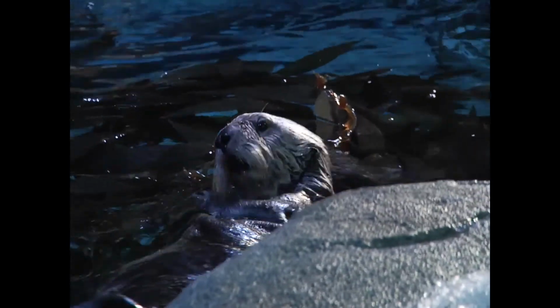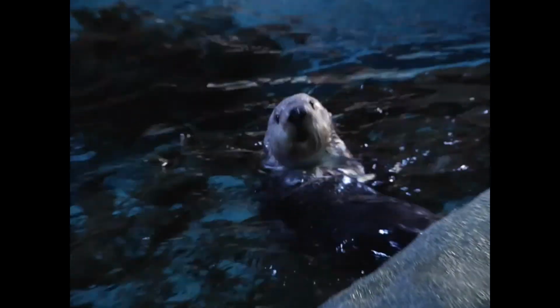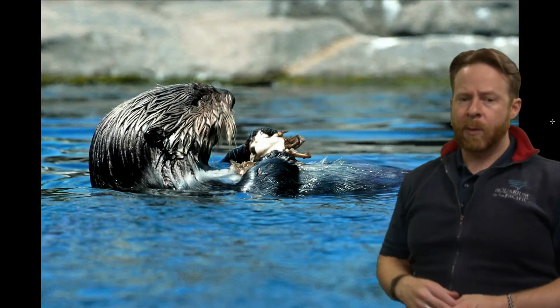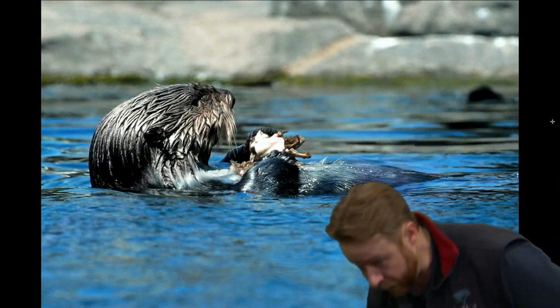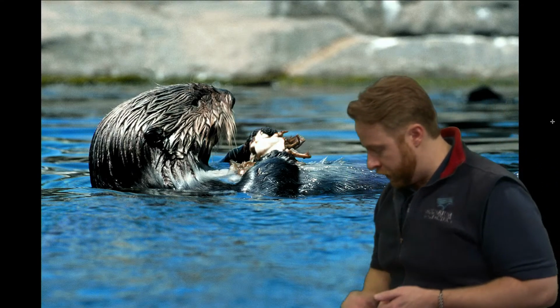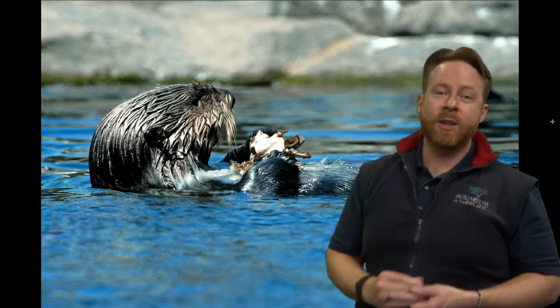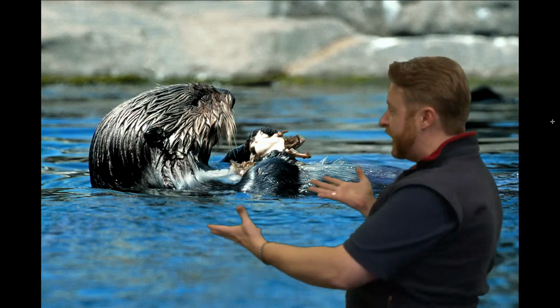They're not the fastest swimmers. They could catch a fish, but they're going to waste a lot of energy for what they're doing. They have to eat over 25 to 30% of their body weight every day. Now, if you had to do that by catching fish, you're going to waste a lot of energy. When you could go down to the floor and be like, oh, this is mine. Oh, ooh, this is mine. Oh, and this is mine. And then you go up to the surface and you have a feast, just like this otter's doing.